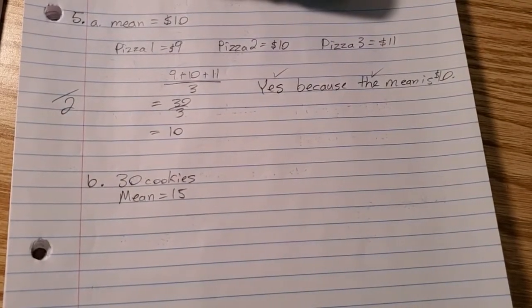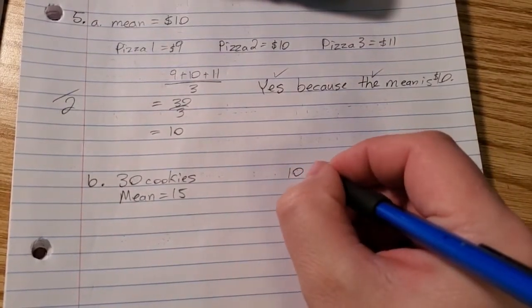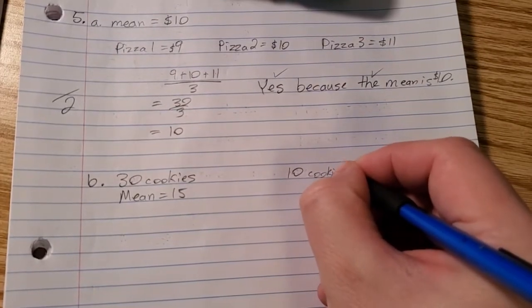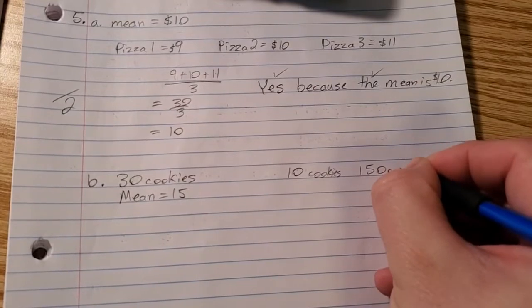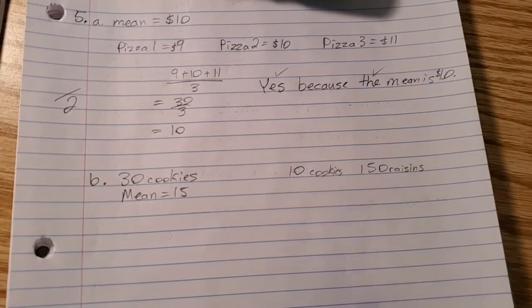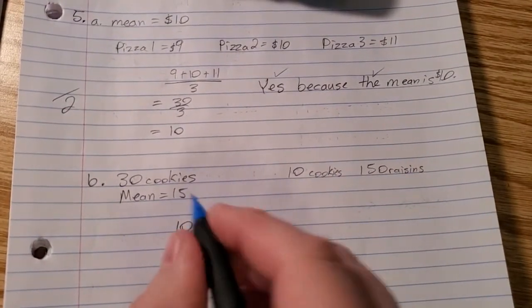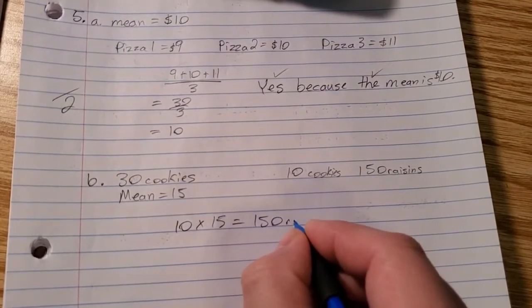So in 10 cookies, there would be a total of 150 raisins. So doing the math, 10 cookies times our mean, the average in it, would be 150 raisins, right?